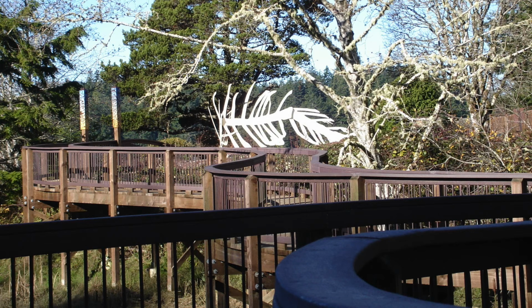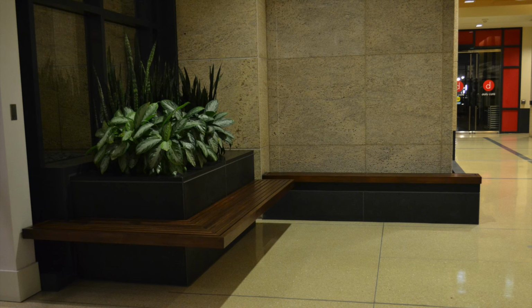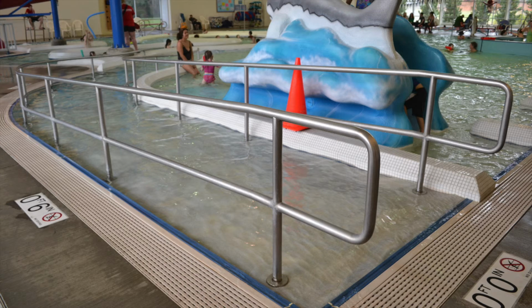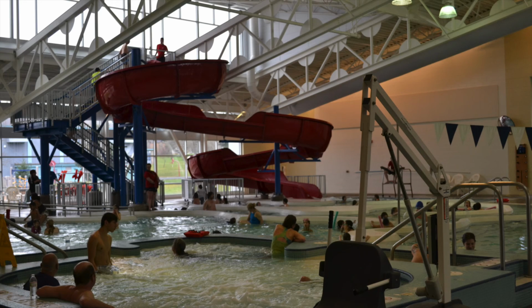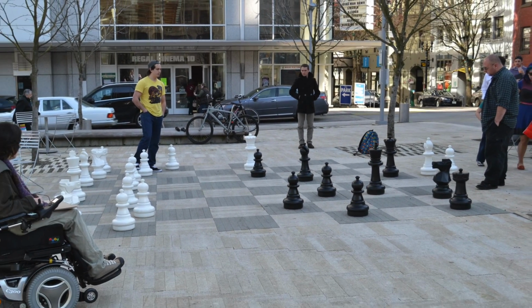Here's an example of a beautiful handrail at a Washington State park, a stairway with plexiglass sides, and a beautiful wraparound bench seat with the planter being the focal point. The only thing holding us back from universal access are the creative ideas and the designs to make it happen.